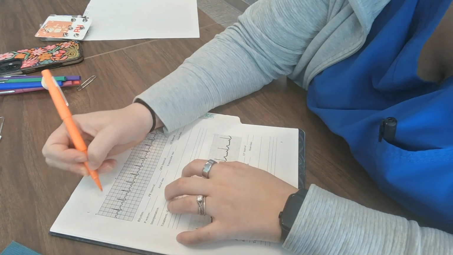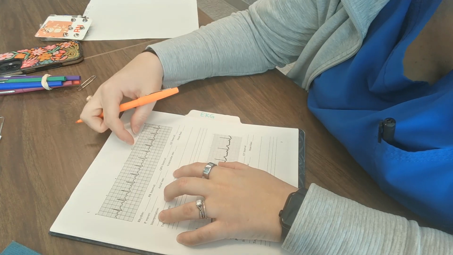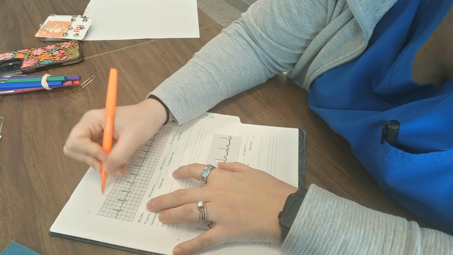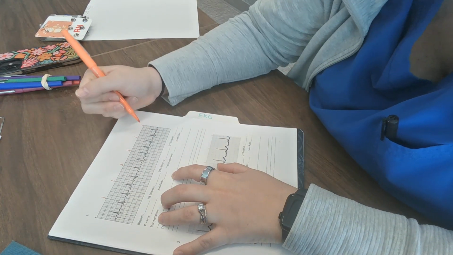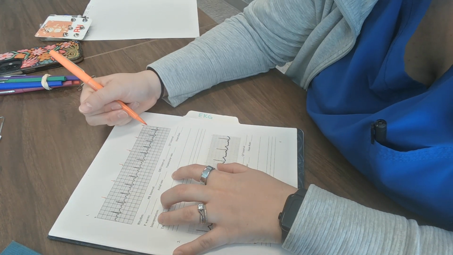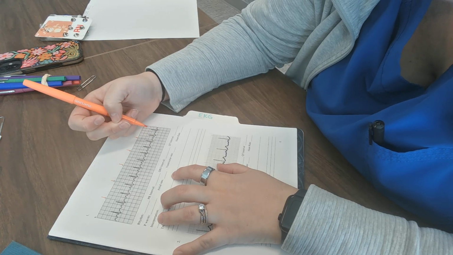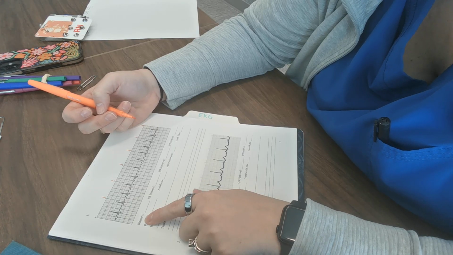So first, if you see these little dots or arrows up at the top, that is 1 second, or 5 big boxes. So here we have 1, 2, 3, 4, 5, 6. So this is a 6-second strip, which means you can go about counting it like normal and multiplying it by 10.